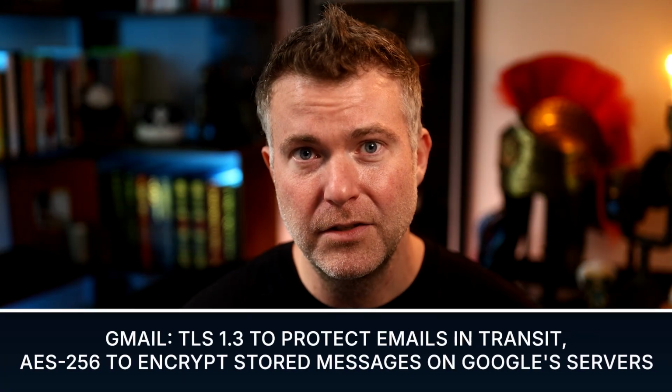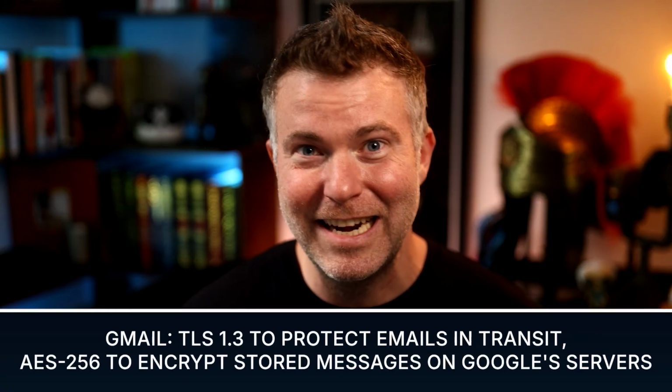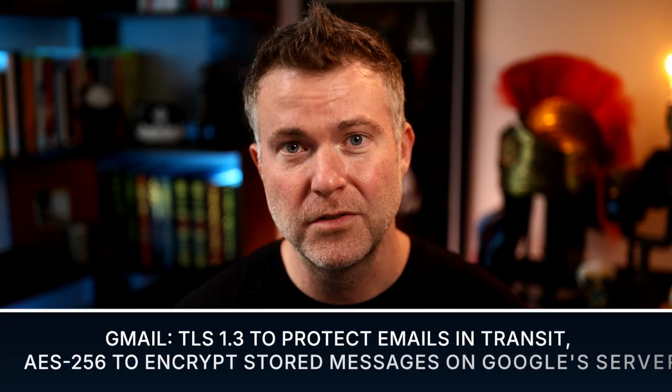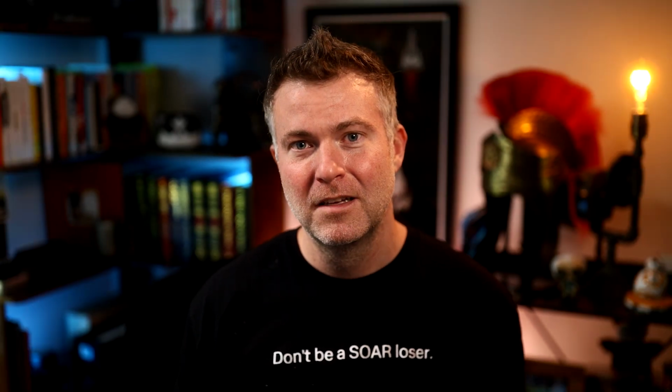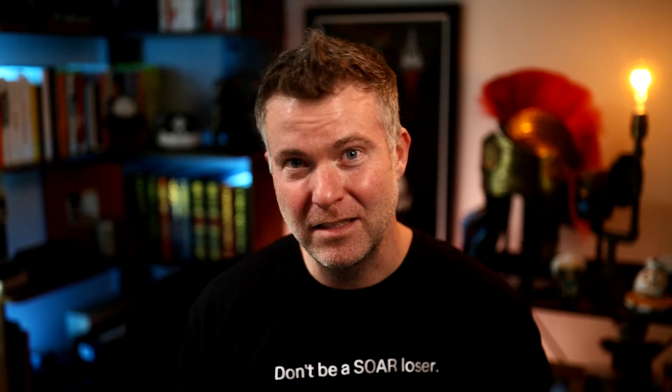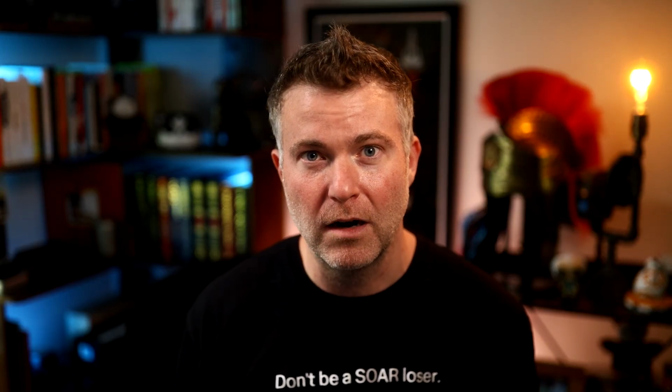Now, Gmail uses TLS 1.3 to protect emails in transit and AES 256 to encrypt stored messages on Google servers. But Google can still access that email content because they hold the encryption keys. Users understand this trade-off intuitively. You get the convenience of being able to access your emails from anywhere versus the complete privacy of something like WhatsApp.